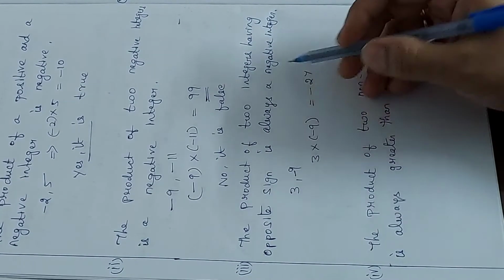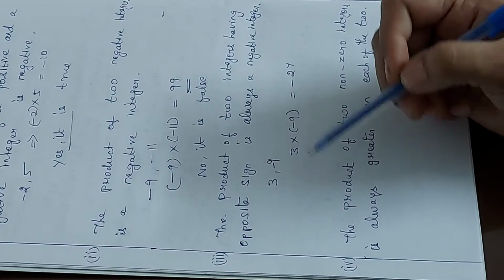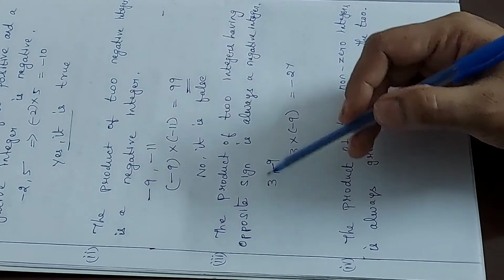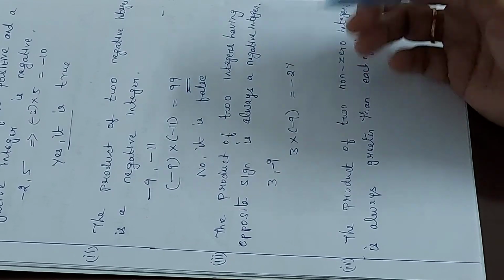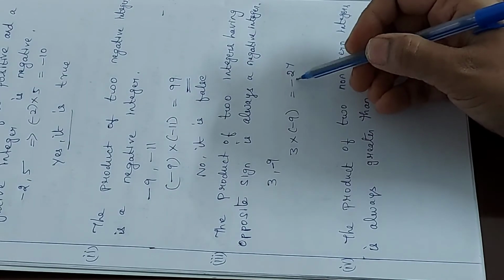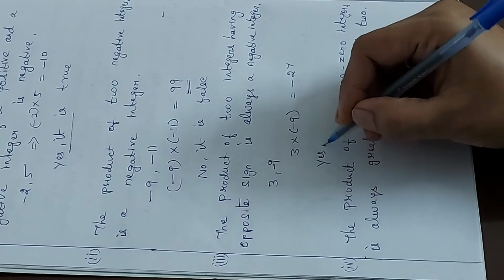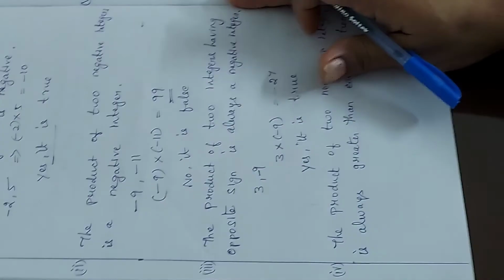So the given statement is true. Whenever you multiply one positive number and one negative number, that is, numbers having opposite sign, you will always get a negative sign only. Okay, children, do you understand?